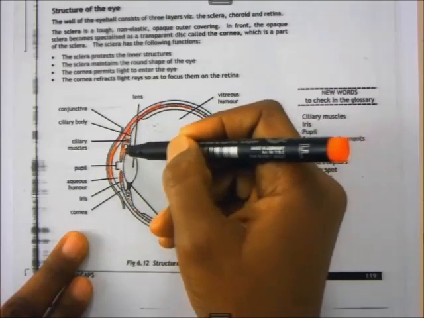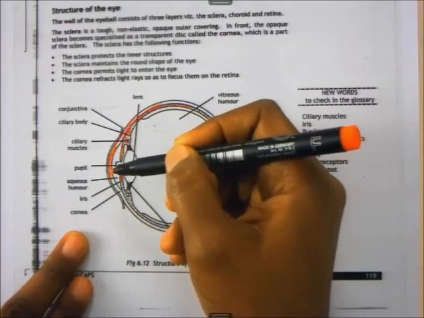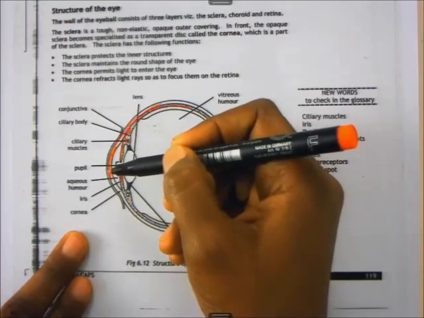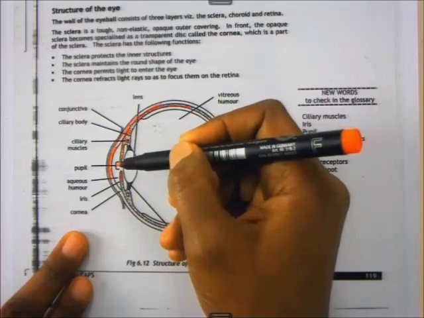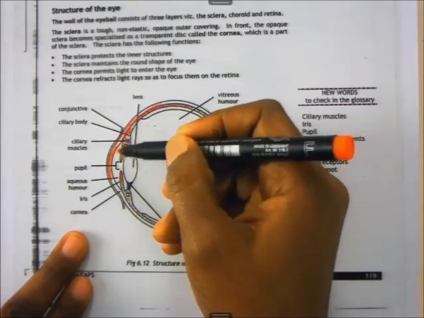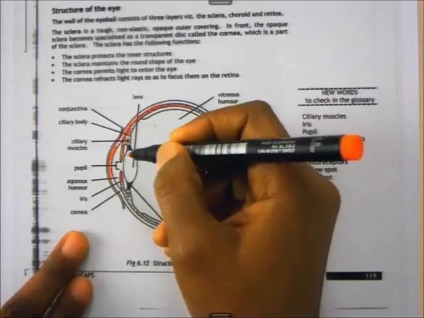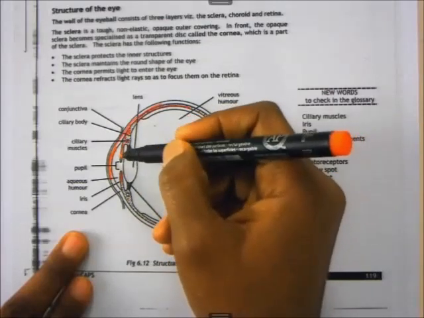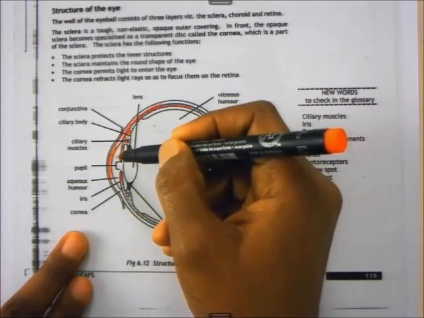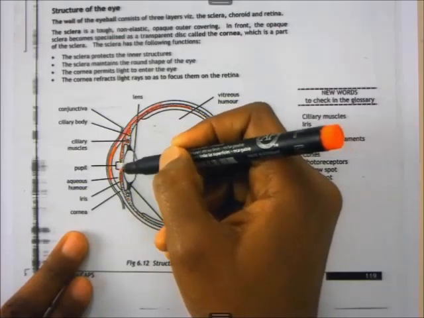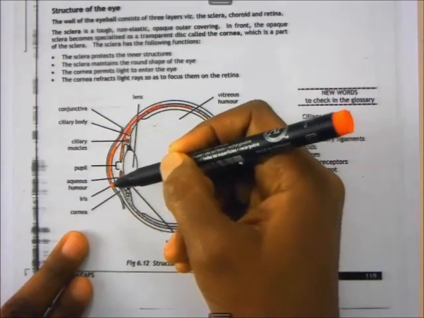So the iris, it's a structure that is made up of two types of muscles. It is made up of the circular muscles as well as the radial muscles. So now this iris plays a role in regulating the size of the pupil.